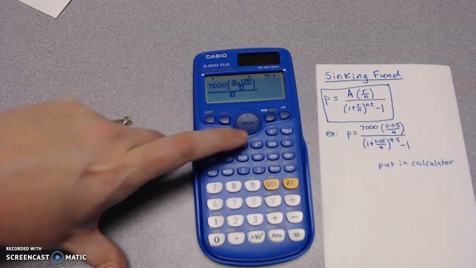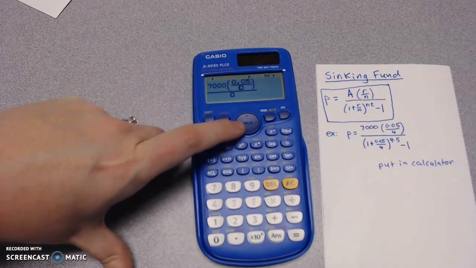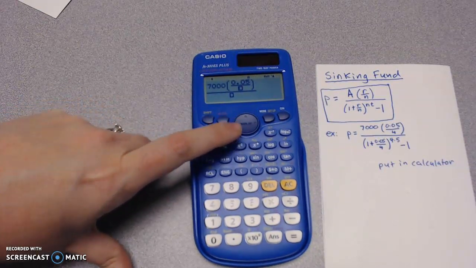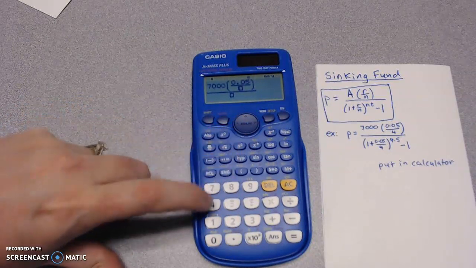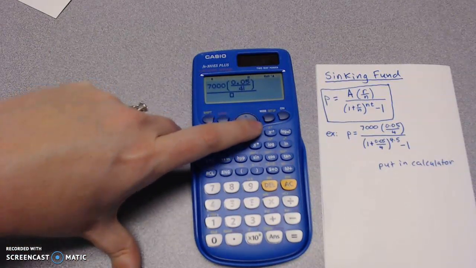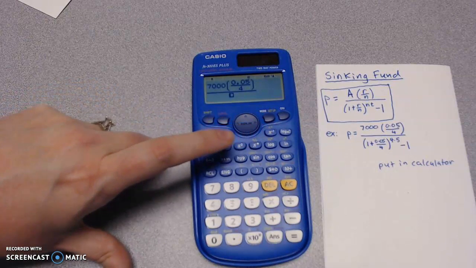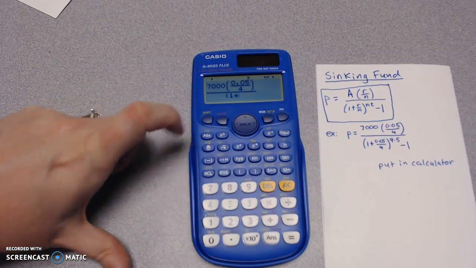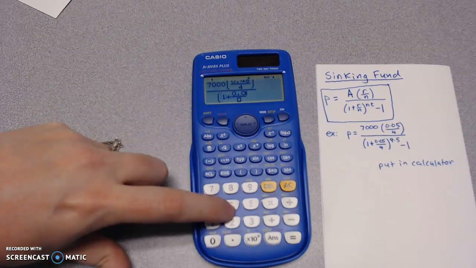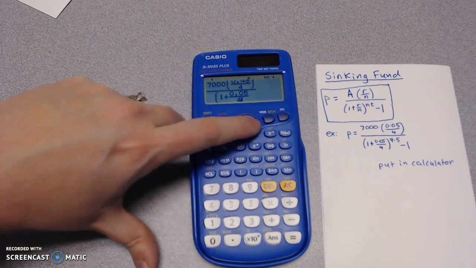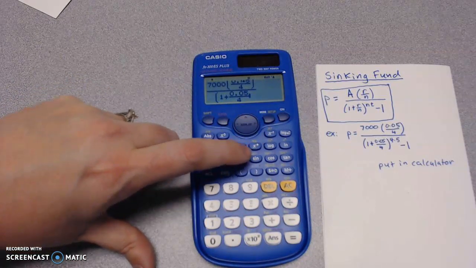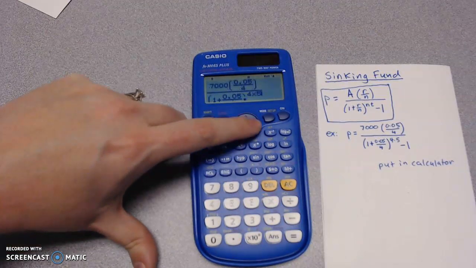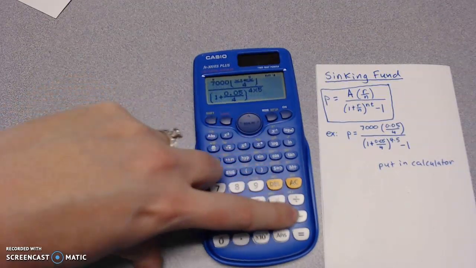0.05 over 4. Okay, and then in the denominator, I have parenthesis 1 plus fraction 0.05 over 4, close parenthesis, raise this to the 4 times 5 power, and then subtract 1.